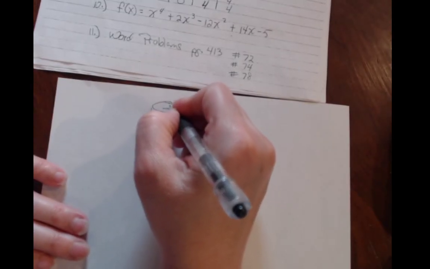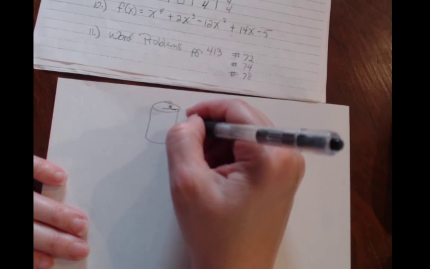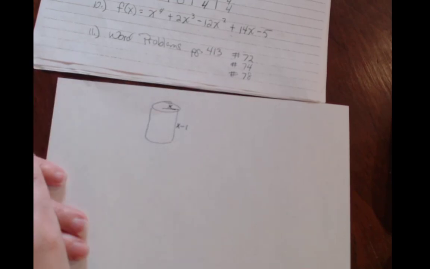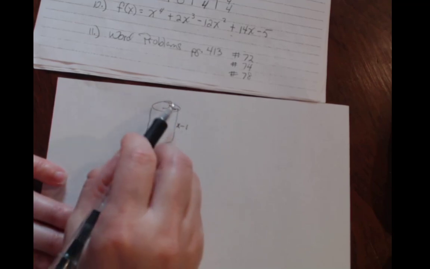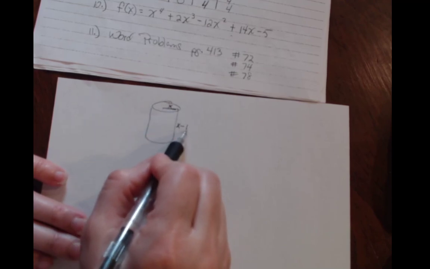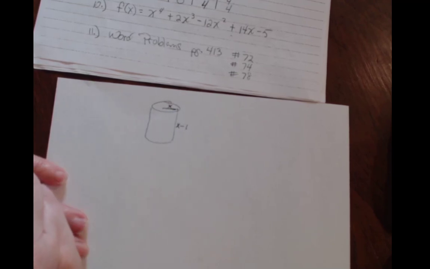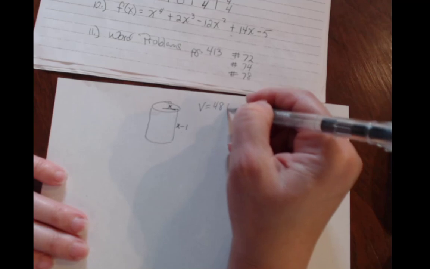The radius and height differ by 1 meter. So if this is x, then this could be 1 different, x minus 1. The radius is larger. Good thing I put that x minus 1 here, otherwise I would have to switch it. Right here, if this is x, this is 1 meter less. And the volume is 48 pi.